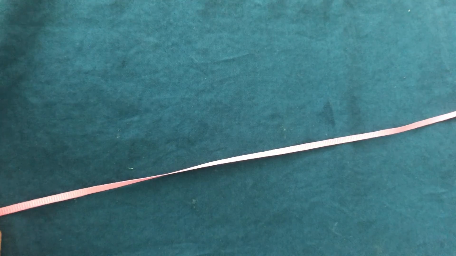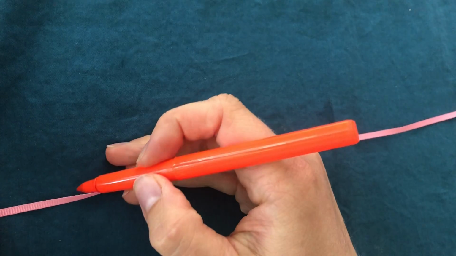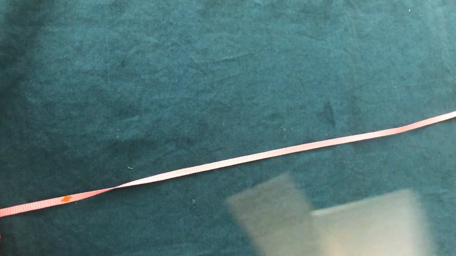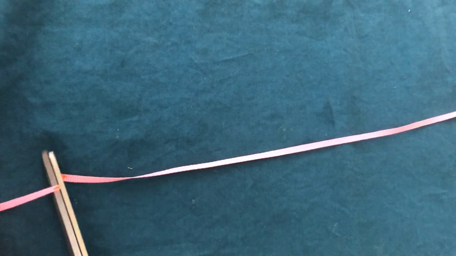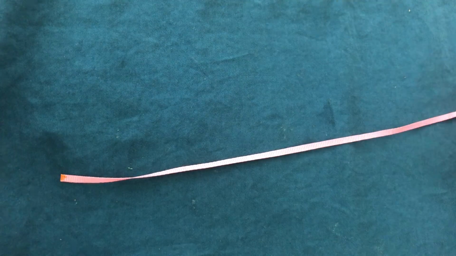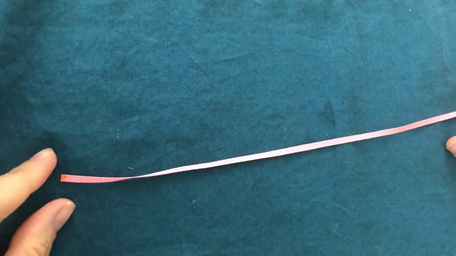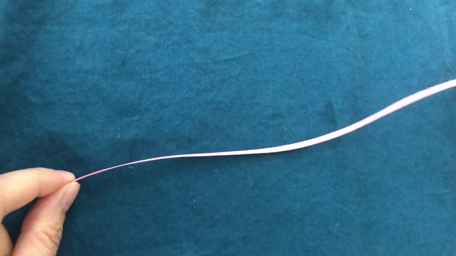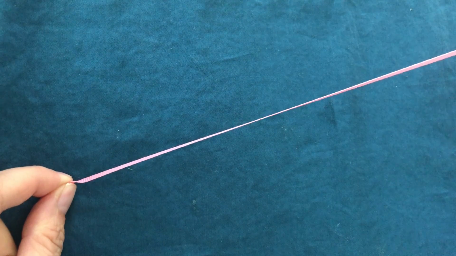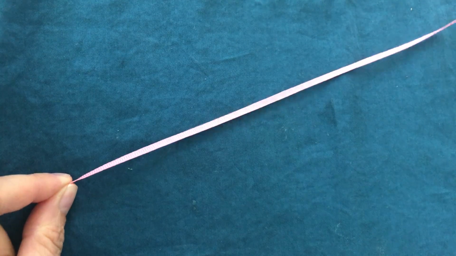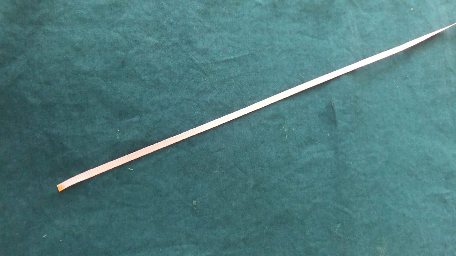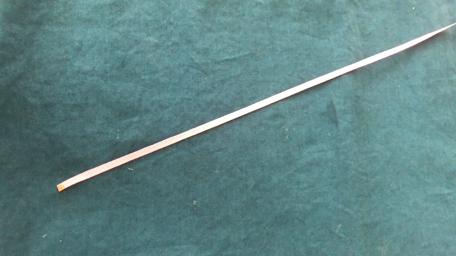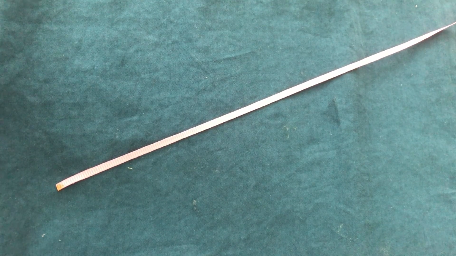Now, I am going to use a marker right now. And I'm going to draw a mark right here. This is actually a highlighter. And I'm going to cut my line right on that mark. And here you see an end point. But yet, the line keeps going on and on and on to eternity. This is a special type of line called a ray.